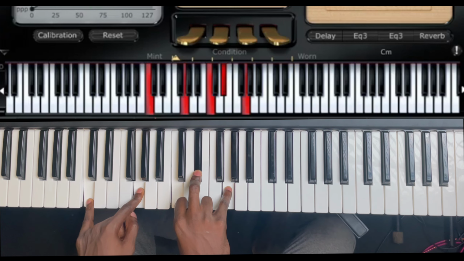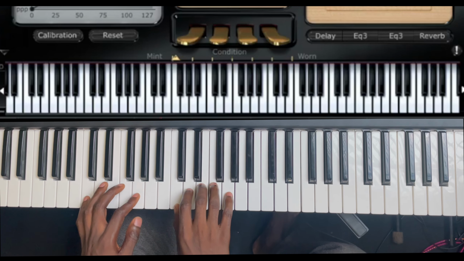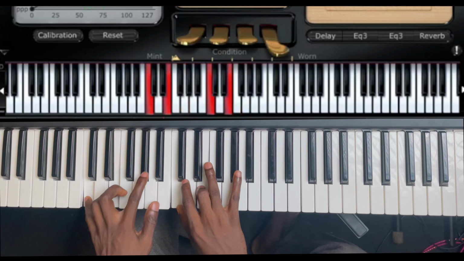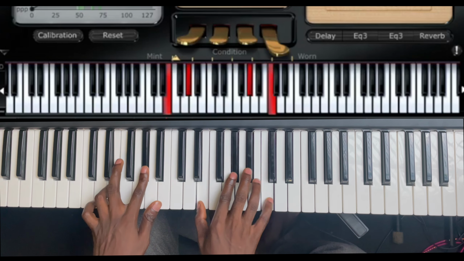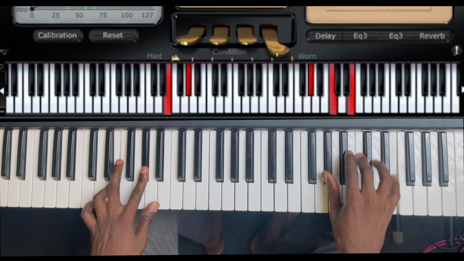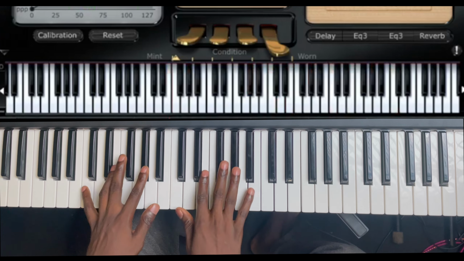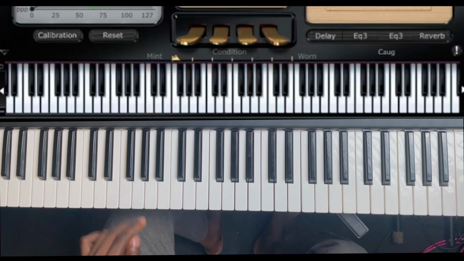Now the next triad we're going to be looking at is the augmented triad. The augmented triad is simply our 1, 3, and sharp 5. So let's say I'm playing 1, 3, and 5. We sharpen our 5 and we have an augmented chord. Sounds weird, yeah? So that's our augmented chord.